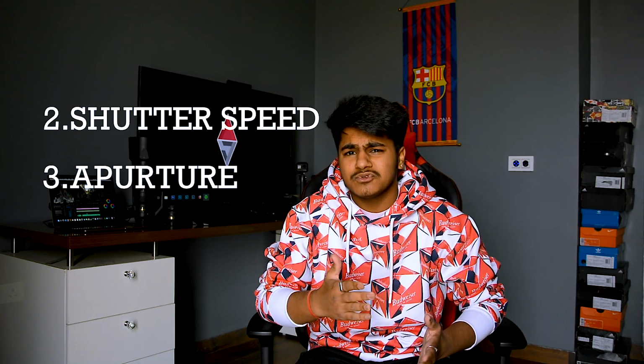These three, if you set them perfectly, you'll get a perfect exposure. And now, what is exposure? Exposure is basically how your photo or video will look. Will it look a bit dark just like this, or will it look overexposed, overly lit like this? Better than having both of these, the perfect combination of these three will make the perfect photo or video like this.